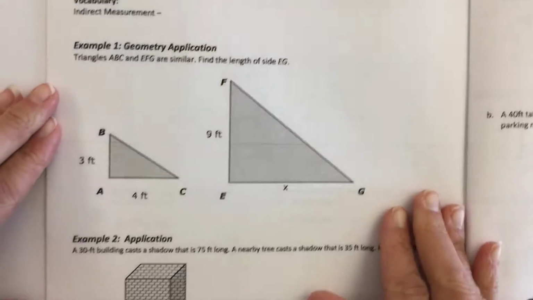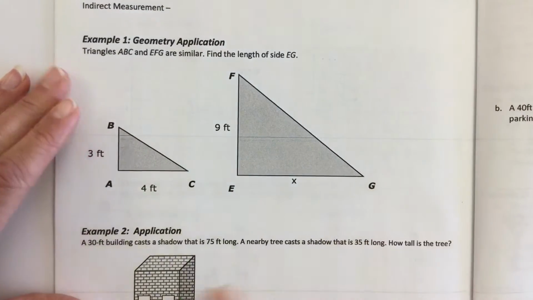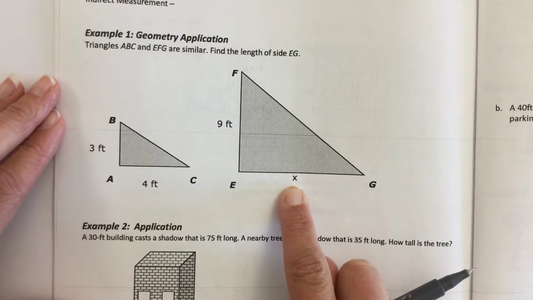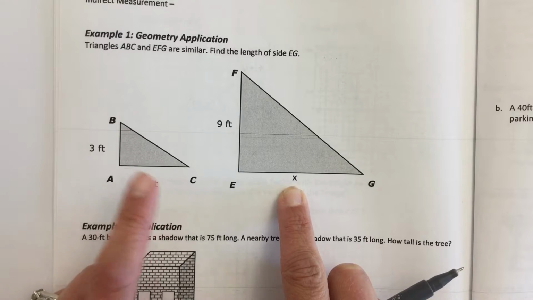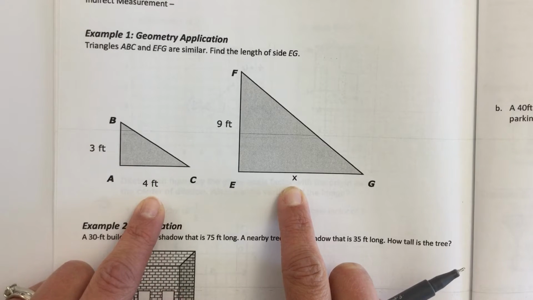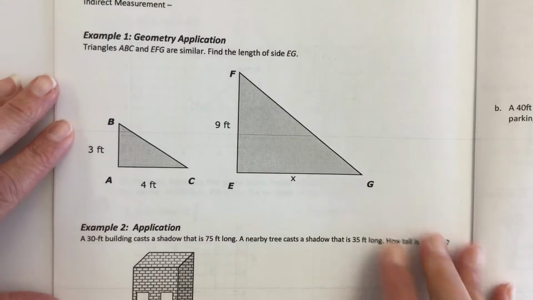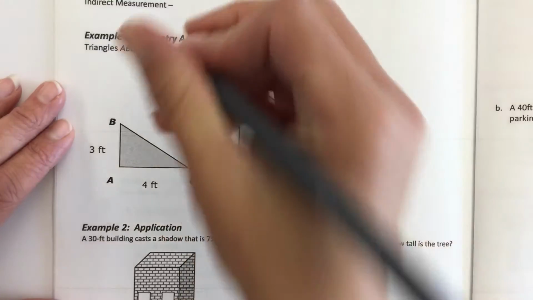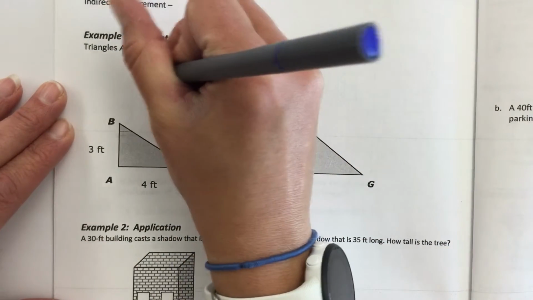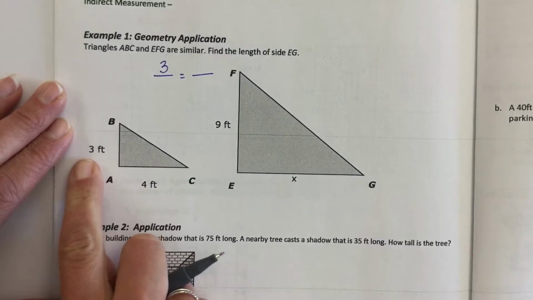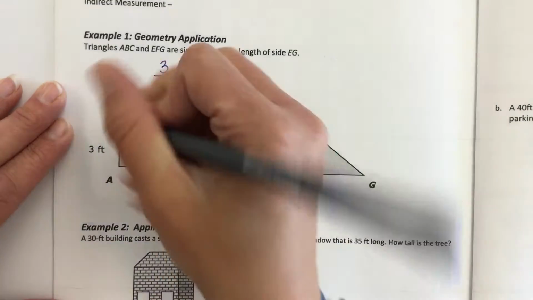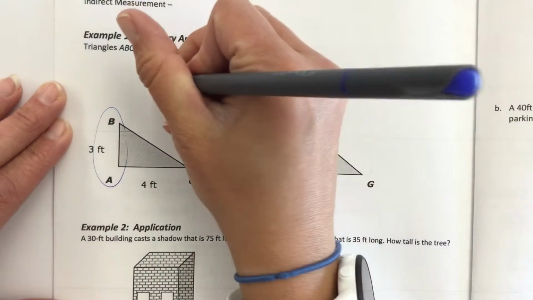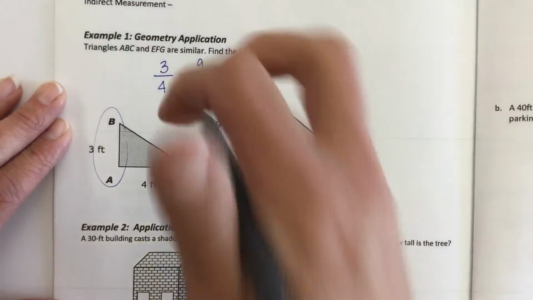So it says triangles A, B, C, and E, F, G are similar. So we know these shapes are similar. So when you are missing a side, you can use a proportion with the known sides and solve for the missing side. So if I were to set this up, and like I said before, I kind of like to do it in relation with these shapes. So maybe I would do 3. And what side does 3 match with? It matches with 9. These sides go together. And then 4 goes back to that smaller triangle, goes with X.